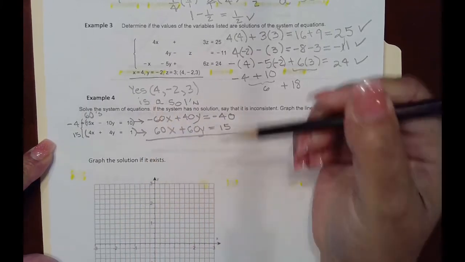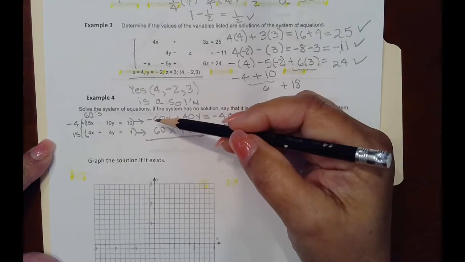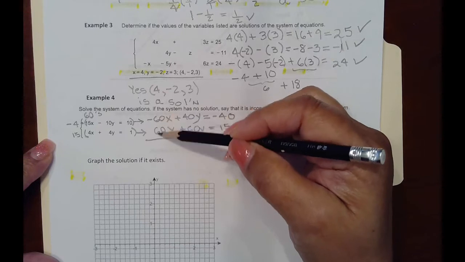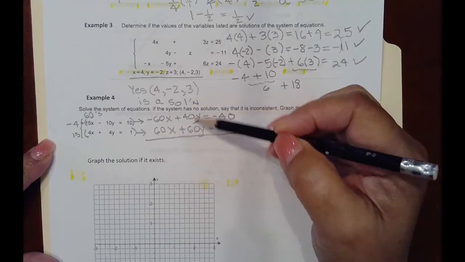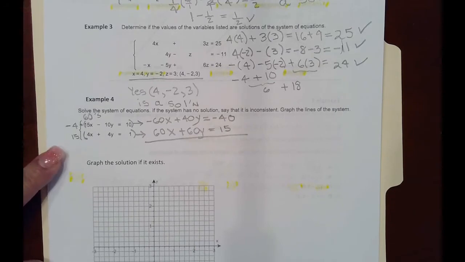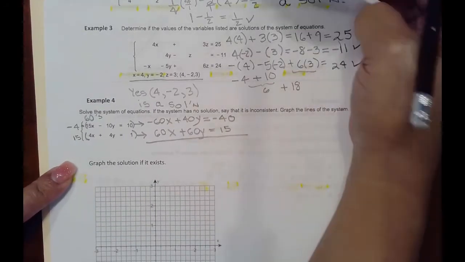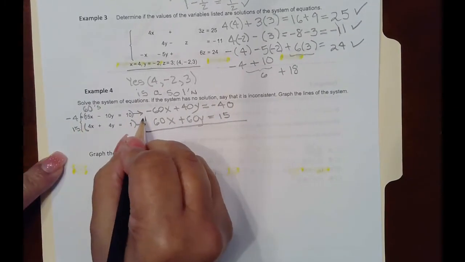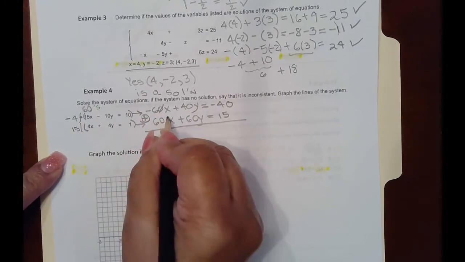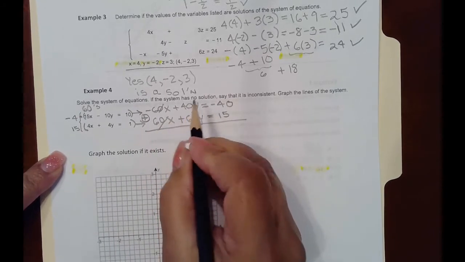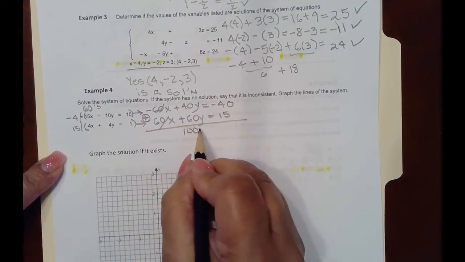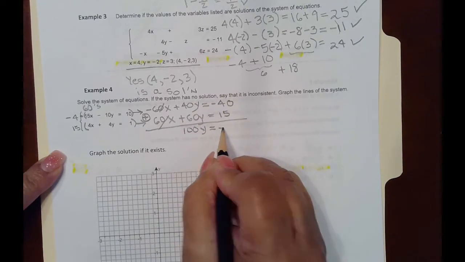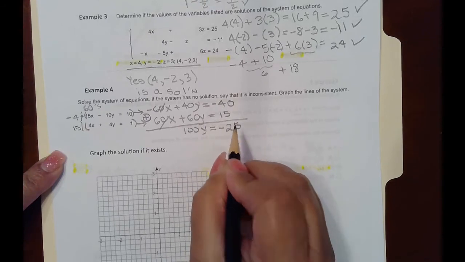And once you have gotten either the x's or the y's to have coefficients that are the same number but with opposite signs, and sometimes it happens to both in certain types of solutions, then you are ready to add the equations together. Add these two equations together, and when you do so, this cancels with this. Here, when you add them together, you get 100 as the coefficient of the y term, and when you add these together, you get negative 25.